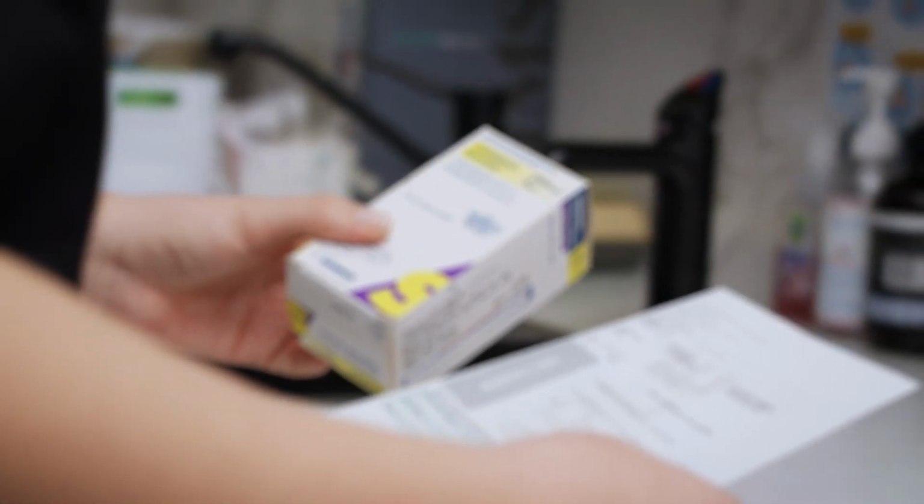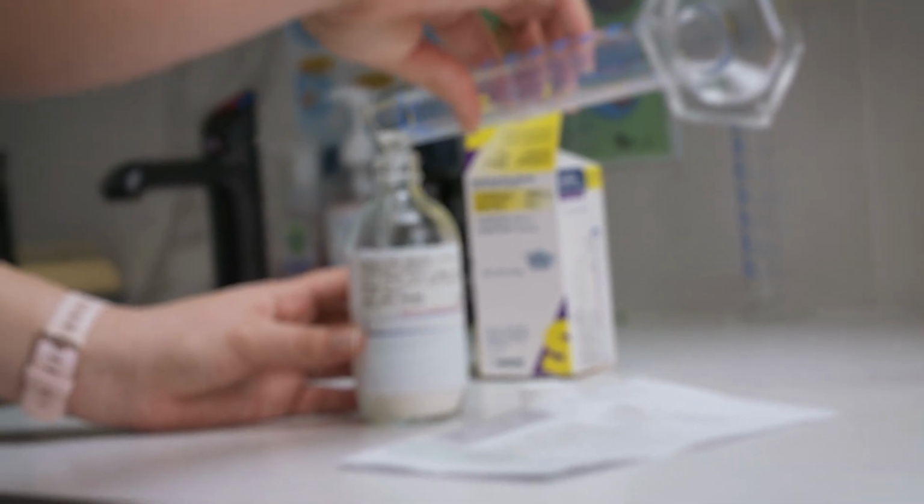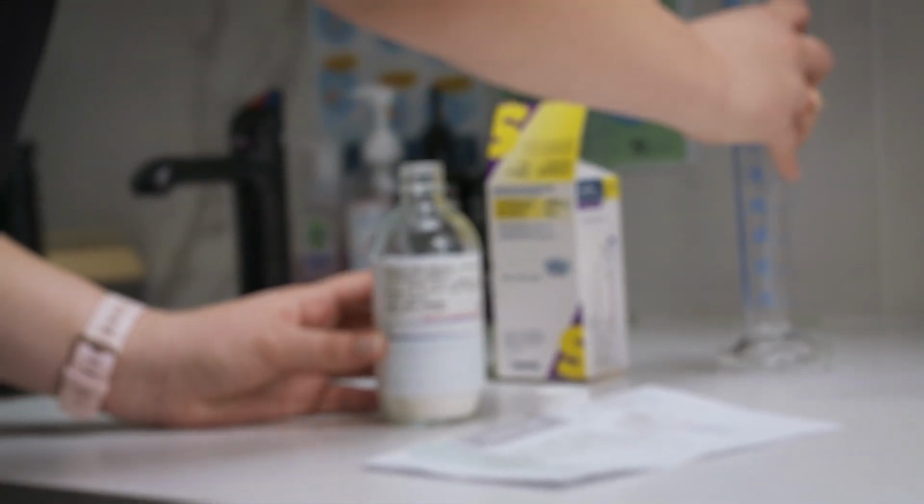The other thing I wanted to point out was, did you consider whether there was enough of the solution to complete the course? No. Yeah, I think I just assumed because it was in a bottle that it would be sufficient. Okay, well, that's another good thing to check. In this case, there was enough of the solution to complete the full course, but that's not always going to be the case. It's important to do that basic calculation and make sure that there's enough of that oral liquid for the child to complete the whole course. And if not, we probably would have needed to dispense the other bottle.